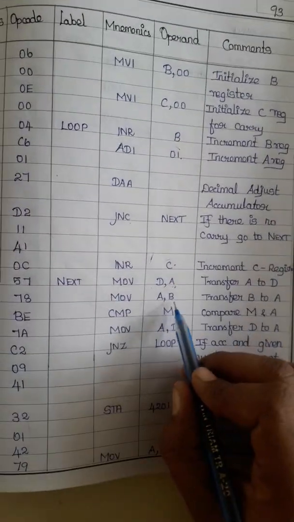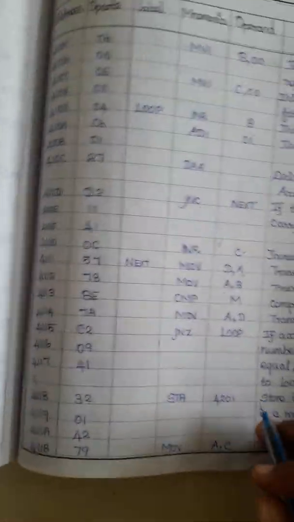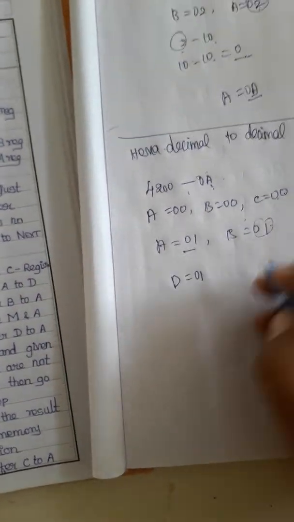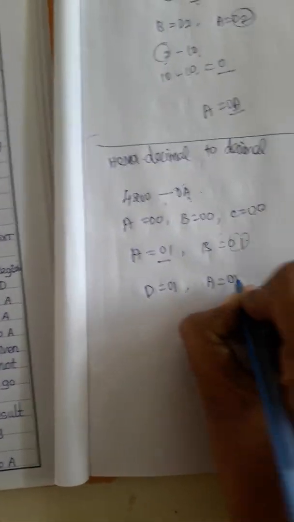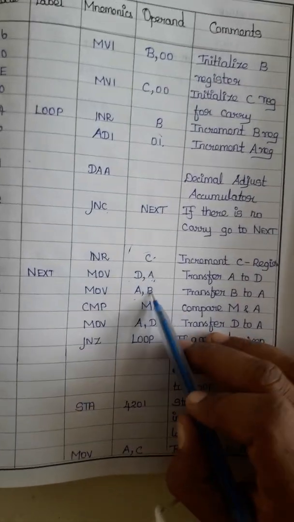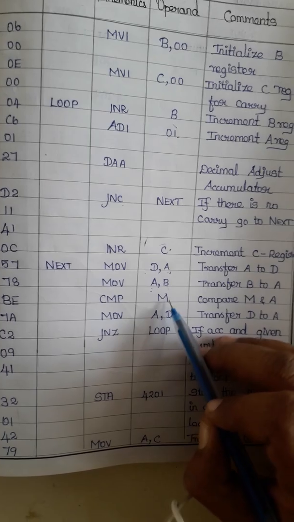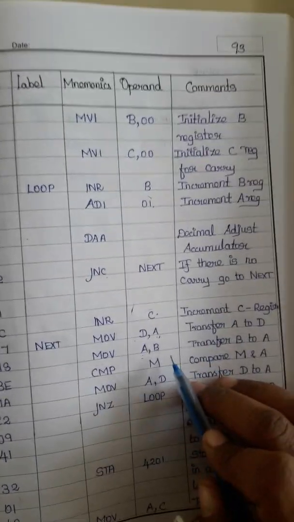Okay, so after that we are moving the B register value to the accumulator. The B register also contains 01, and that will be moved to the accumulator. The A register value was moved to the D register because we have to move the B register value to the accumulator and compare. So we can compare two hexadecimal data here.